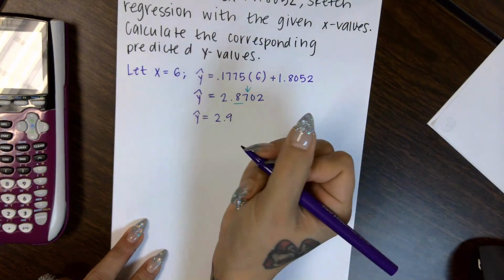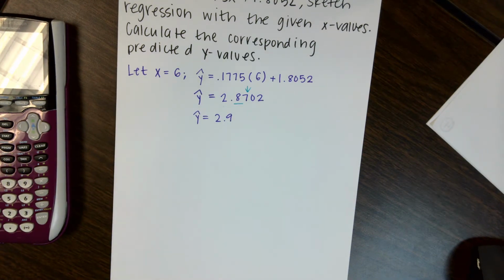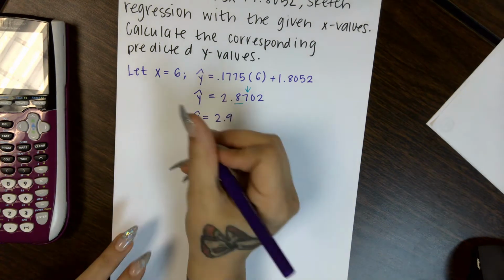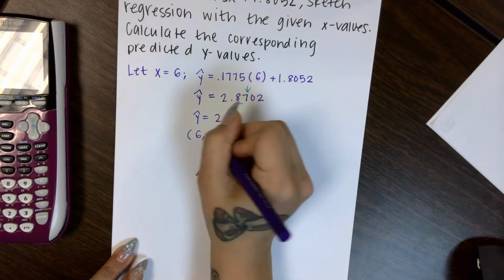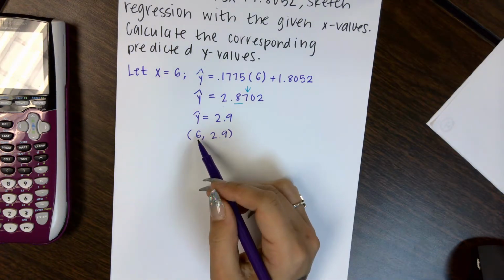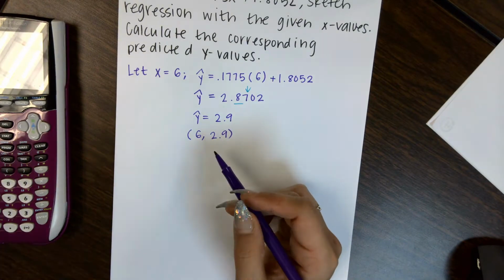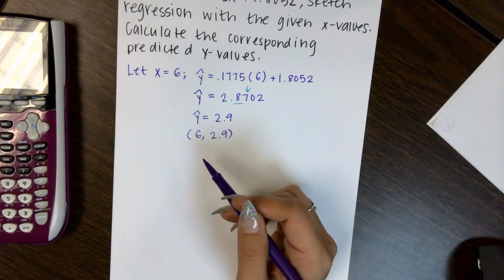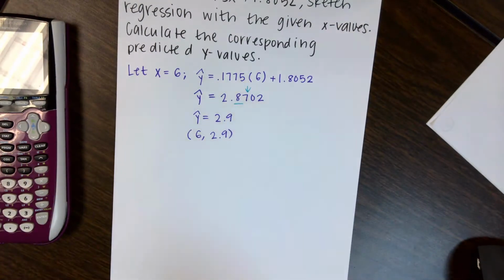And so if the homework tells you that you're going to be graphing or plotting it, drawing a line through these points, this would be a coordinate pair with X being 6 and Y being 2.9. This is saying that I'm predicting that if you study 6 hours per week, your GPA should be 2.9, based off of the data that I gathered from the previous students that I surveyed, and the reason why we found this line to begin with. Now, you can't draw a line through these data points unless you have 2 coordinate pairs. That was one of them.